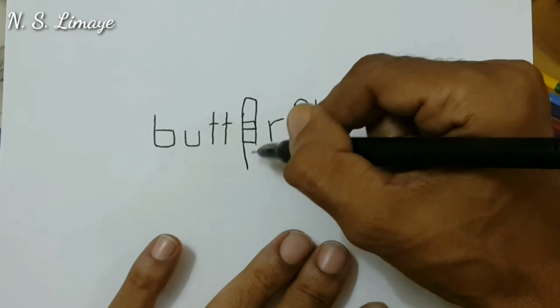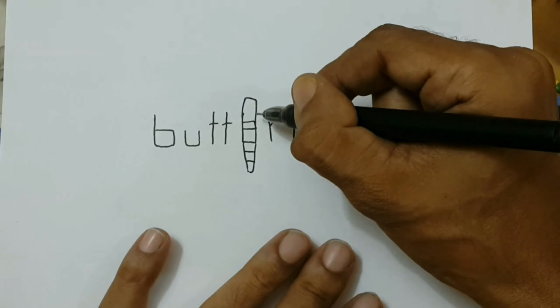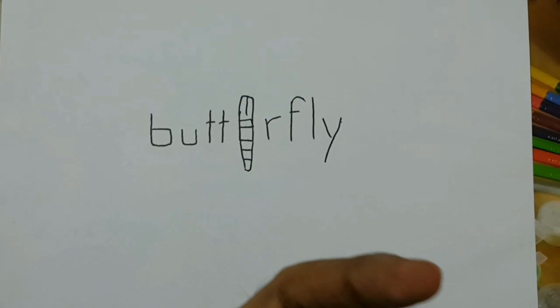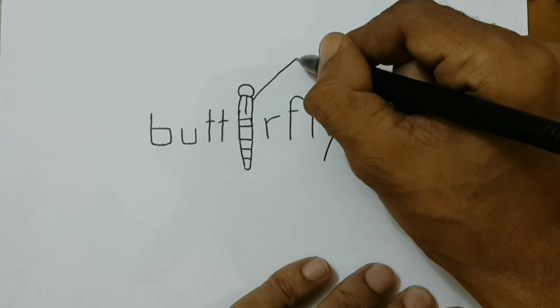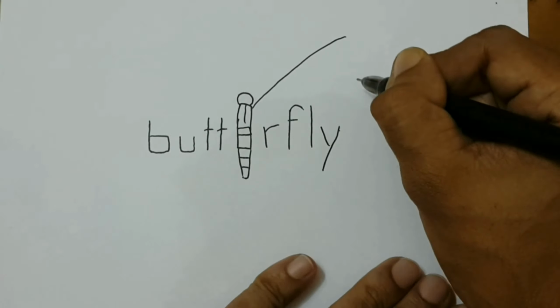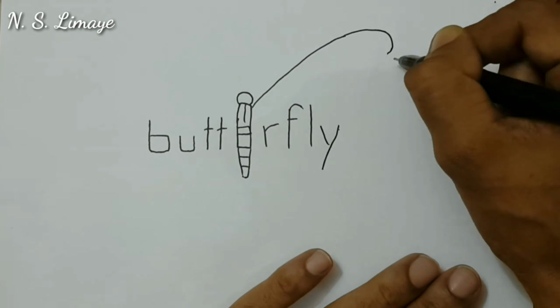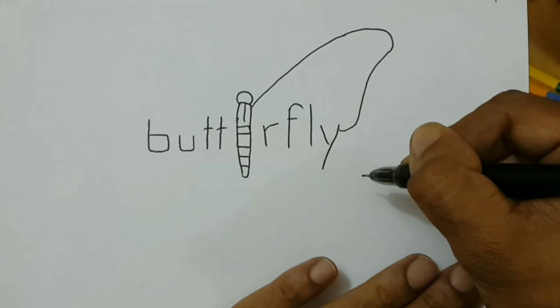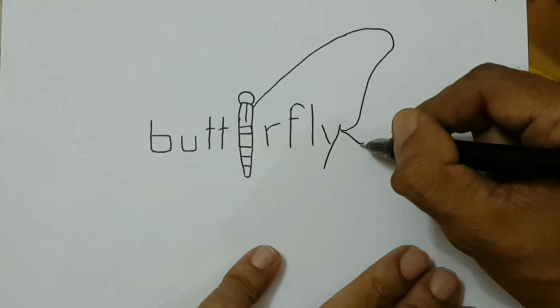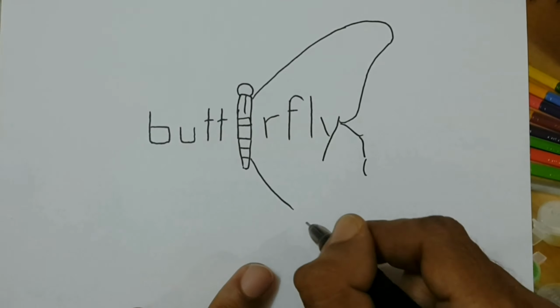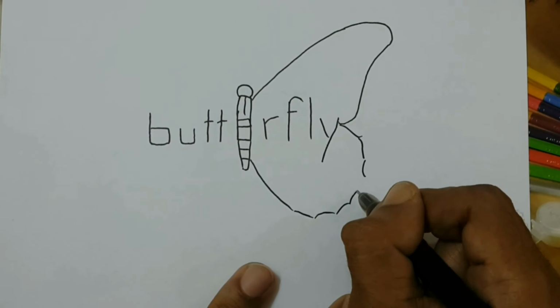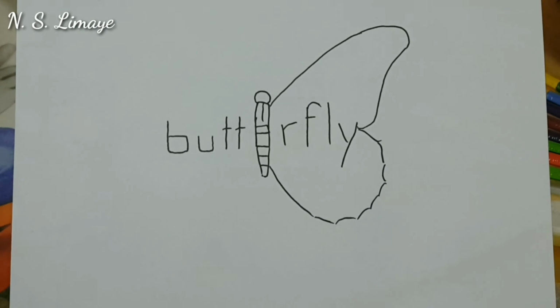First you draw a straight horizontal line and make the center part of that butterfly, and then try to draw the right part of the wing with joining small lines, and make the right part of the wing in a very easy way.